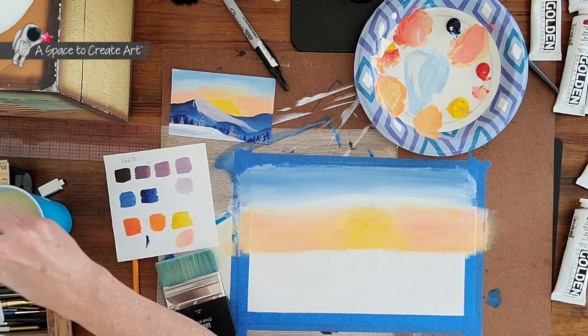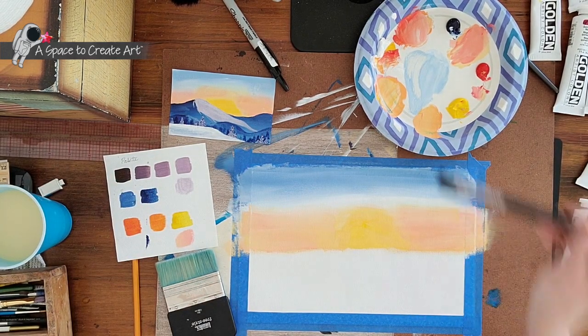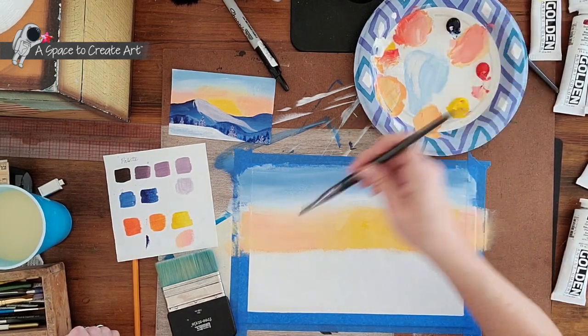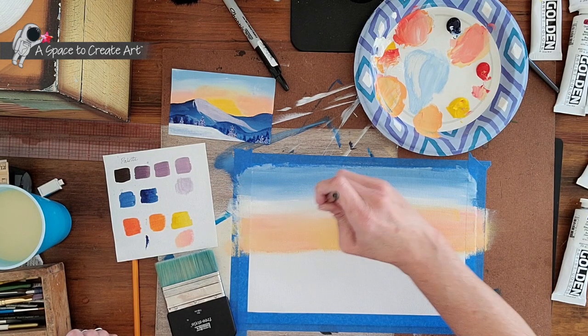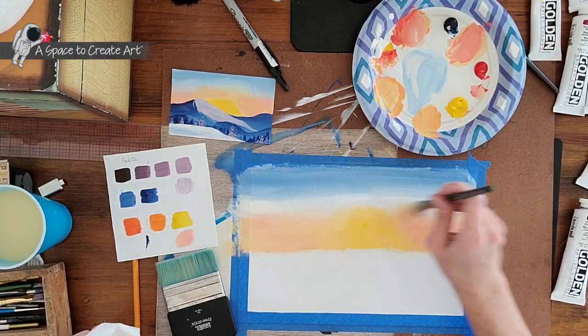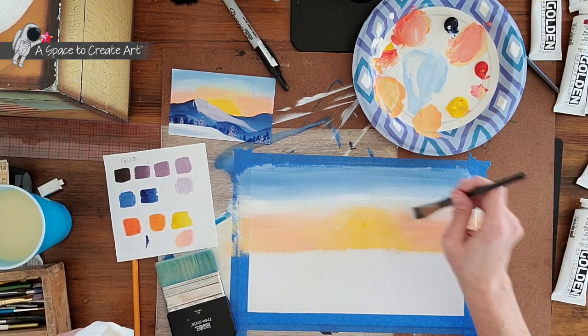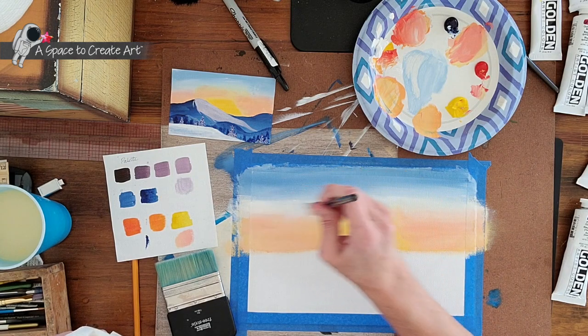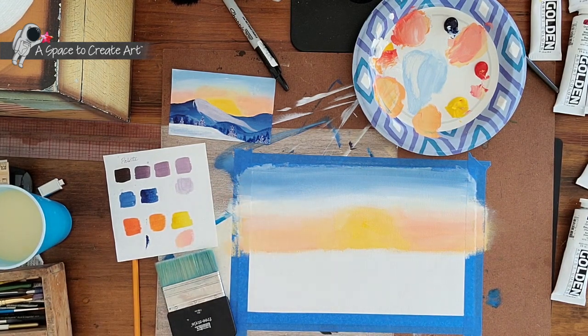I know you can. And like I said, if you're having trouble with it, you can always just come back after it's dry, and that'll enable you to do a little bit more to it, or you can also fix some stuff that you don't like. But I'm sure you guys are going to do great. So that's basically the background. Now I need to let that dry.